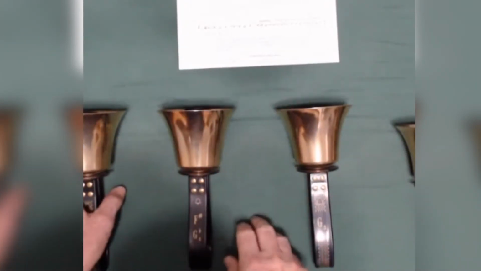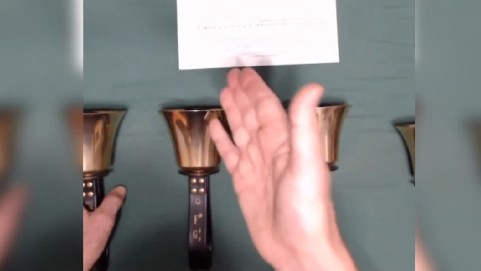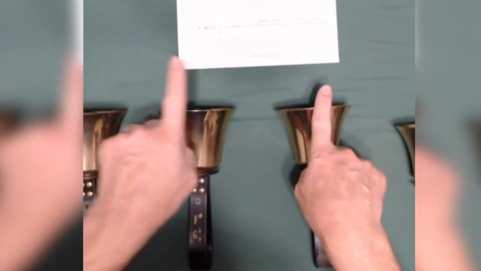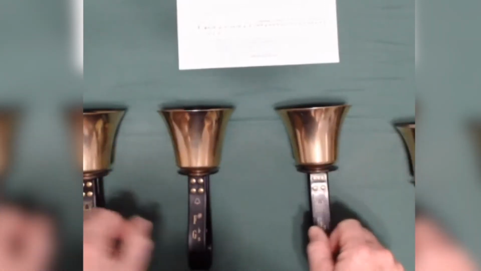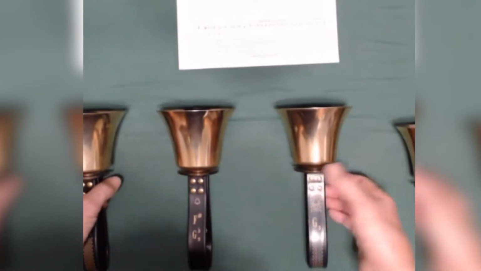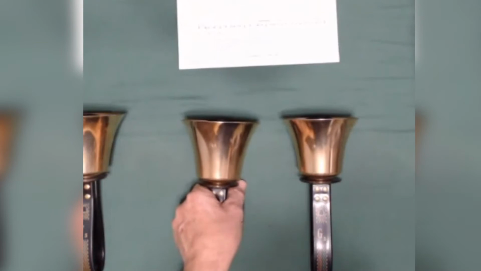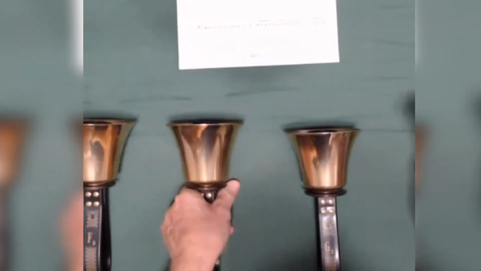So in line number 2, you see the numbers that are above each quarter note. I have 1, 3, 2, 4 as a pattern. So I'm going to ring the first bell, the third bell, the second bell, and then the fourth bell. But look at what hands do what. It is 1, 3, 2, 4.